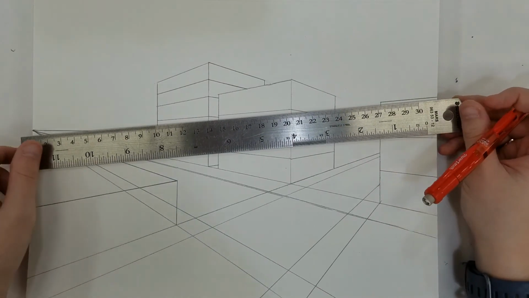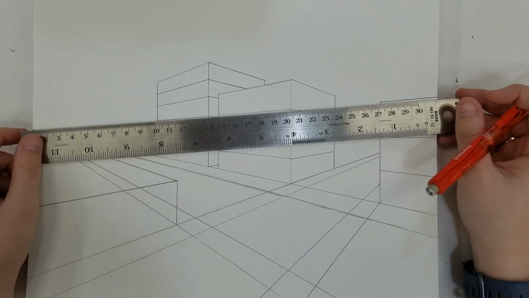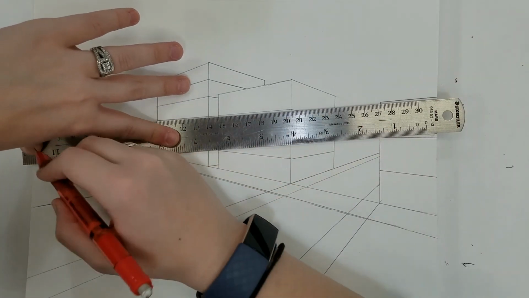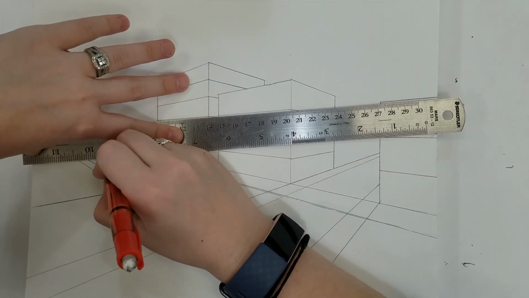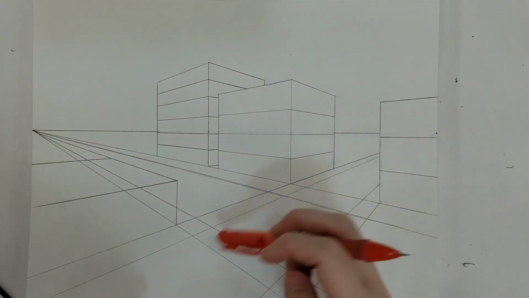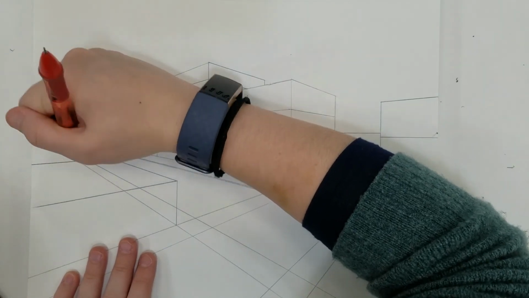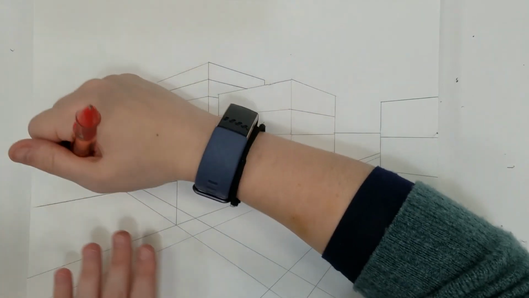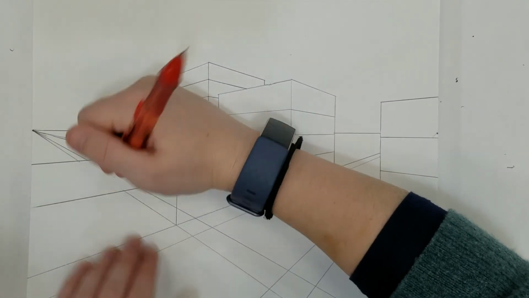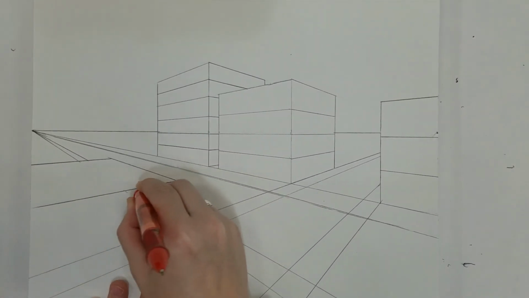So as you can probably tell, we've got two sets of parallel lines here, which means one set is perpendicular to the other set. Perpendicular lines do not go to the same place, only parallel lines do. All right. This is your final building. Now all we have to do is start adding details to our buildings. Make sure you erase those sidewalk lines as they cut through this fourth building.